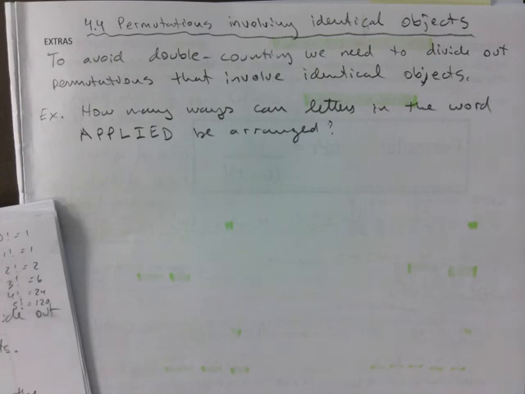How many ways could the letters in the word APPLIED be arranged? And so you've done this before. You did pre-cal, right? The word pre-cal, how many ways can you arrange that? Any word that can throw at you, you should be able to do it. But what's different here? What's up here? Do you notice something?